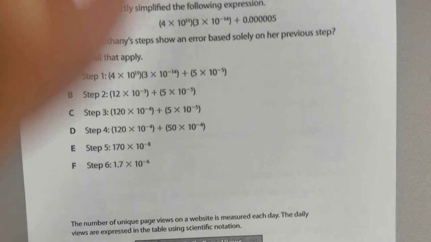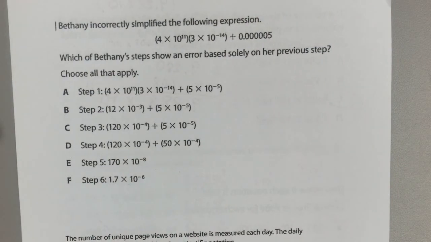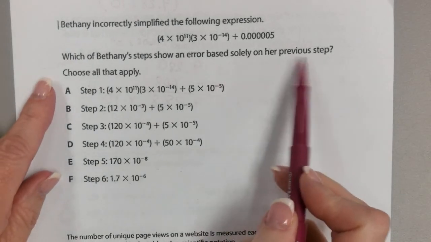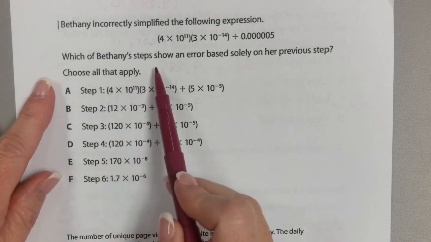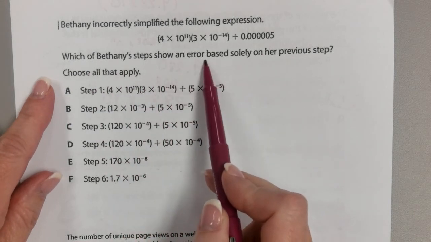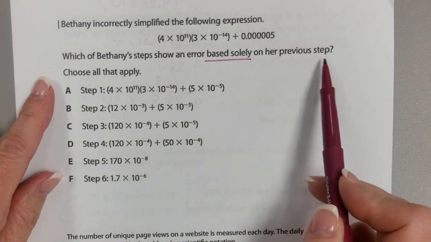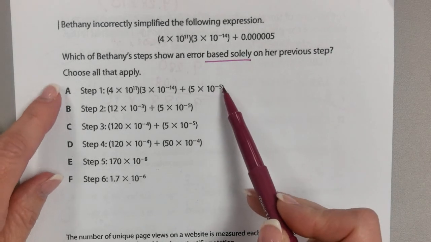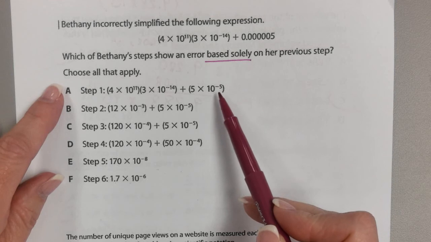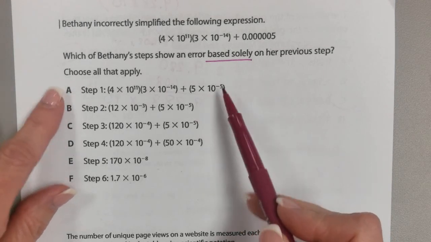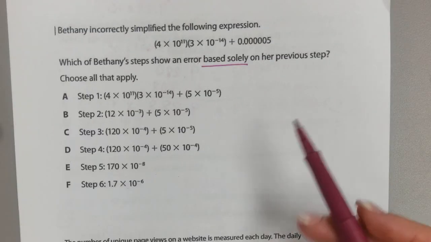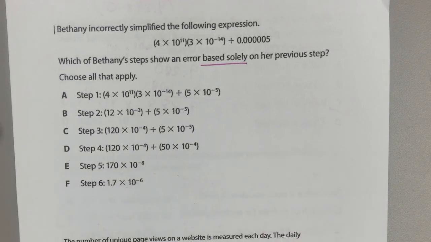Now, I think this one, when you had it on the quiz, the confusing part was once it was wrong, people wanted to stop looking at it. But you're not checking the whole problem. You're just checking from one step to the next, because it says, which of Bethany's steps show an error based solely on her previous step. So once you've looked at A, you're looking at B, that's the only 2 spots you're looking. You're not looking at both. You got to start fresh every time, okay?